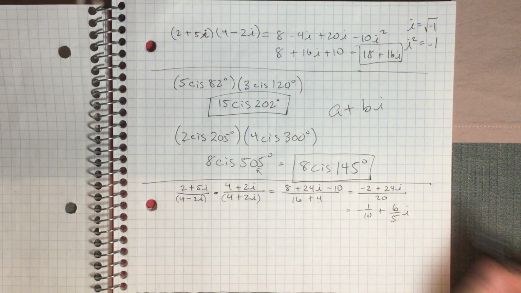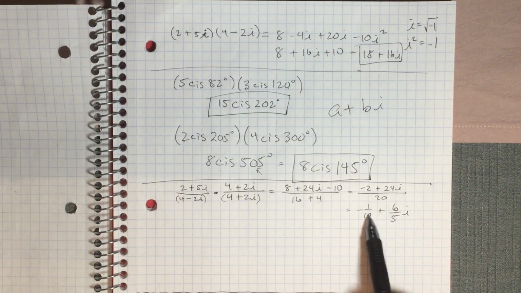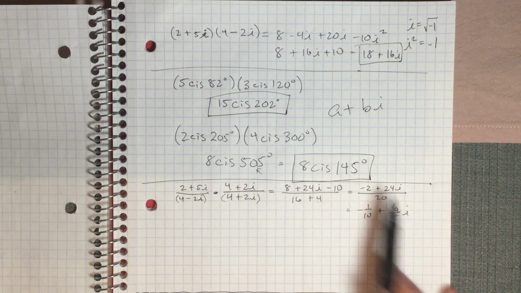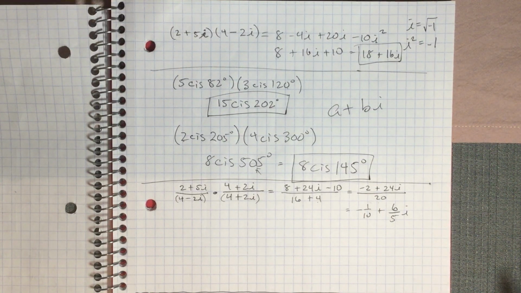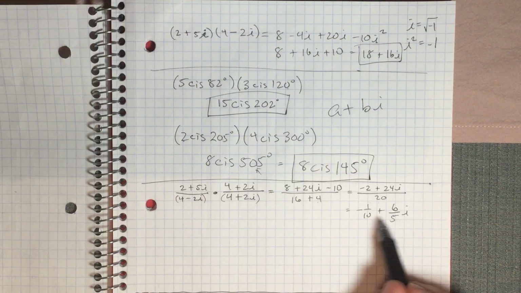So that would be 6/5 i. All right, so there's your real number. There's your imaginary number, right? So that's how we write a complex number. That's the standard form of it.